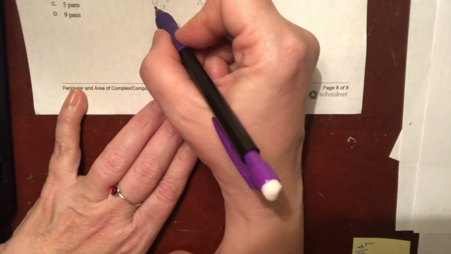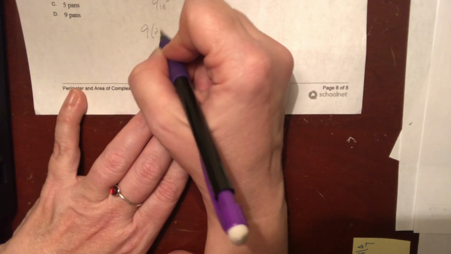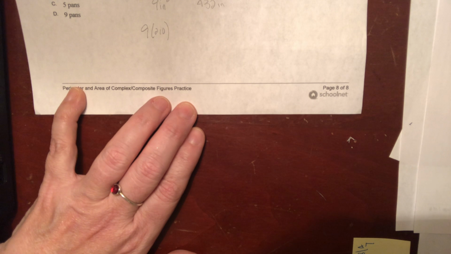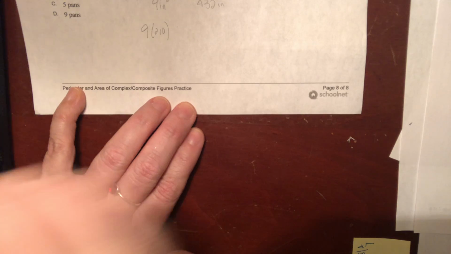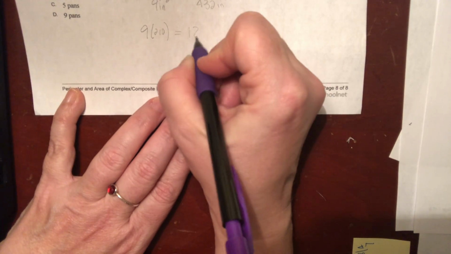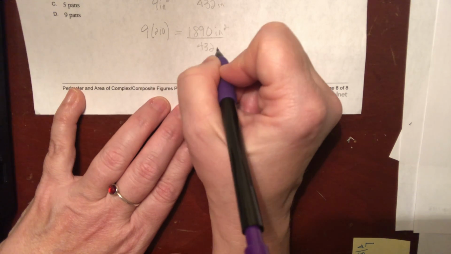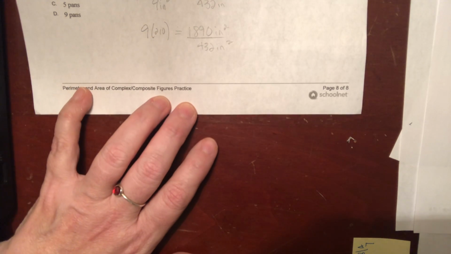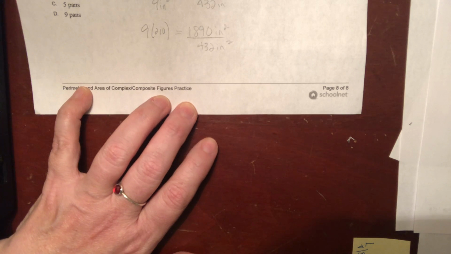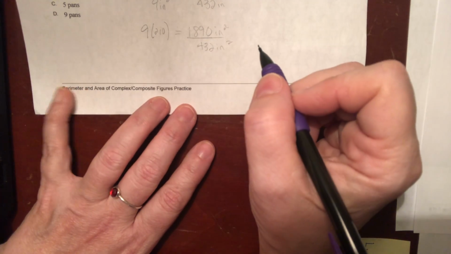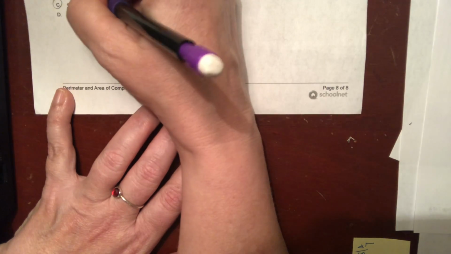So we need 9 times 210 is 1890. Then we need to divide this. 1890 divided by 432 is 4 3/8, which means we need 5 to be sure that we have enough for everybody, because 4 3/8 means you won't have enough if you only do 4. And the answer is C.